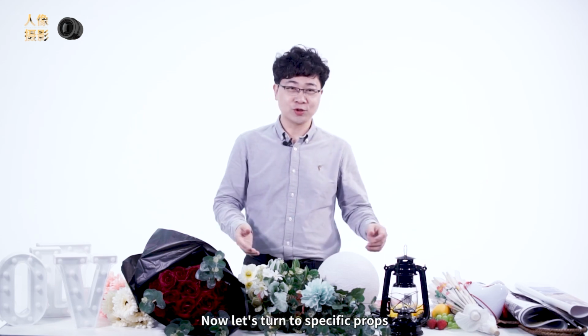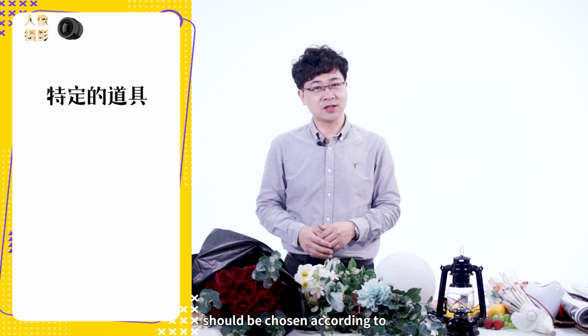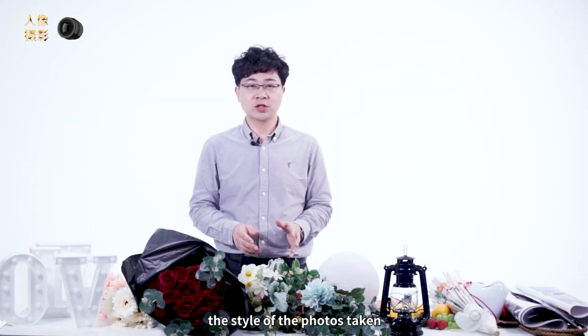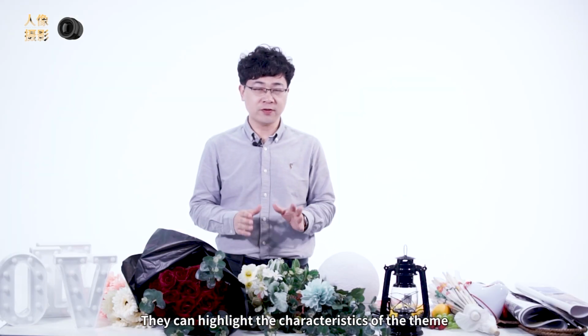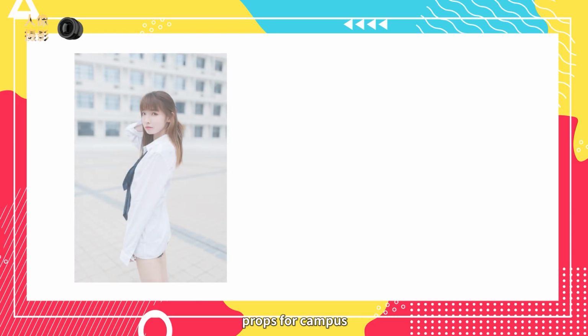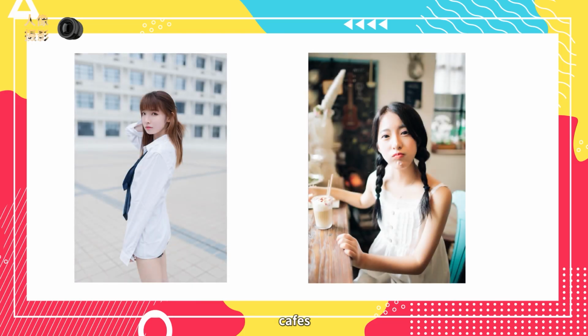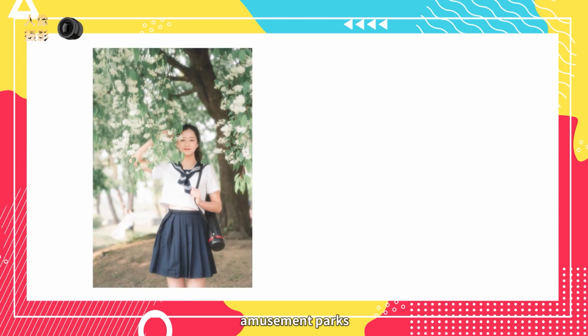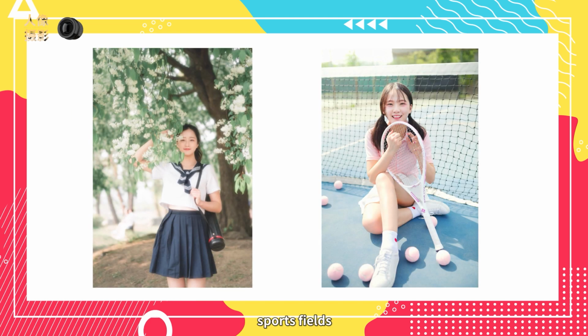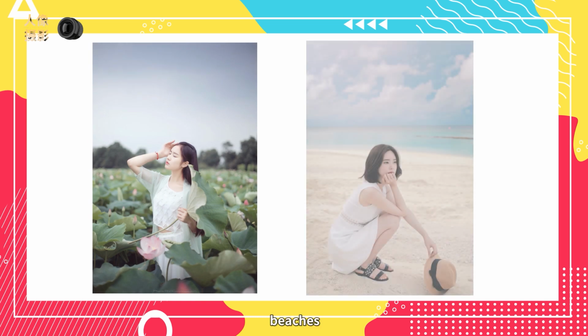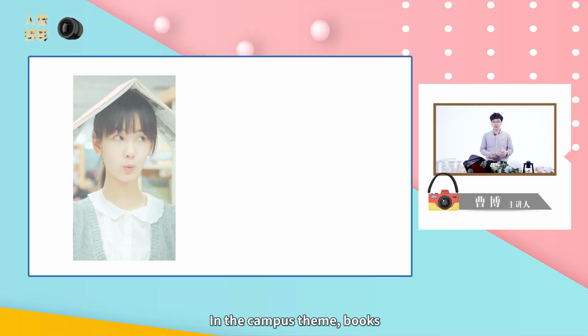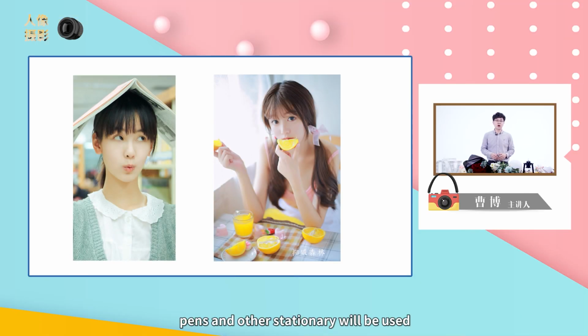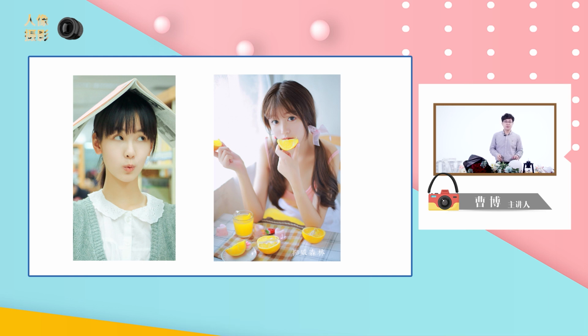Now let's turn to specific props. These props should be chosen according to the style of the photos taken. They can highlight the characteristics of the theme. Here are some examples. Props for campus, cafes, parks, amusement parks, sports fields, beaches, and other different themes. In the campus theme, books, pens, and other stationery will be used. In the cafe theme, all kinds of tableware and fake fruits will be used.